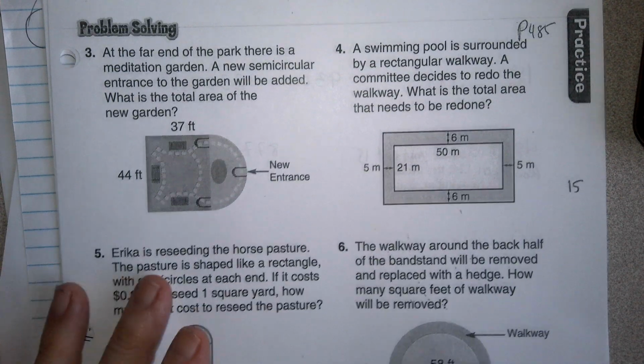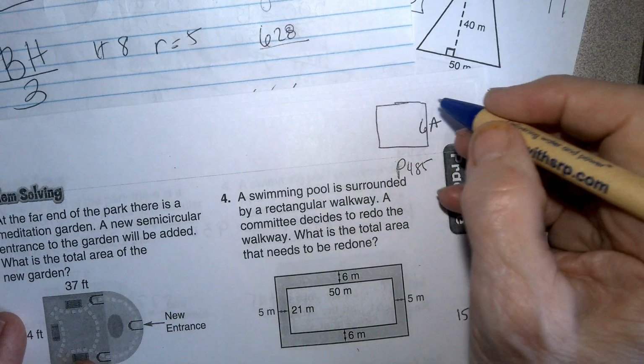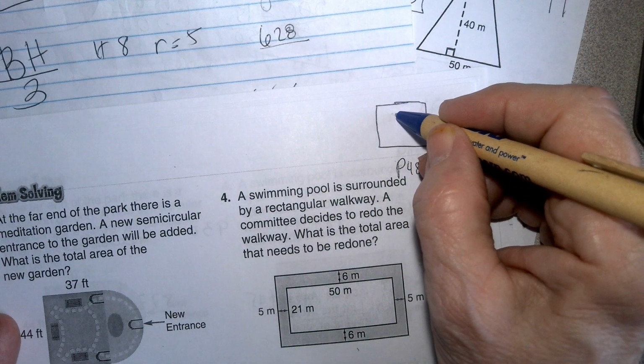Go ahead and label this number 55. And we're getting ready to have a test. It's probably a review tomorrow and a test on Friday.